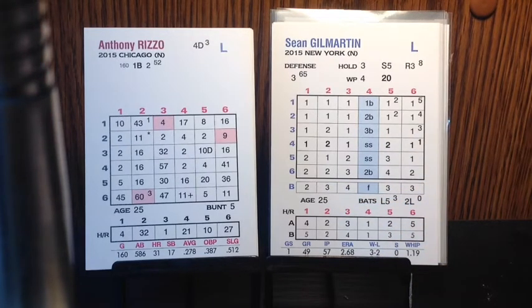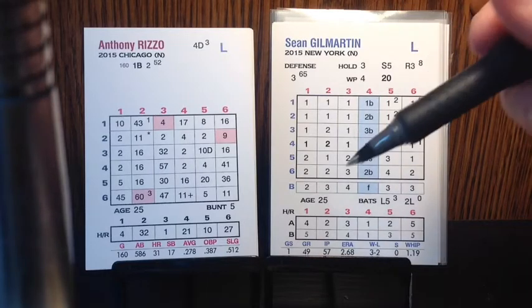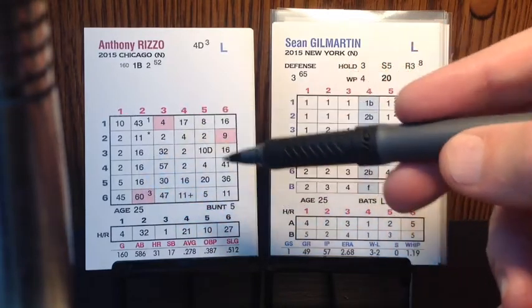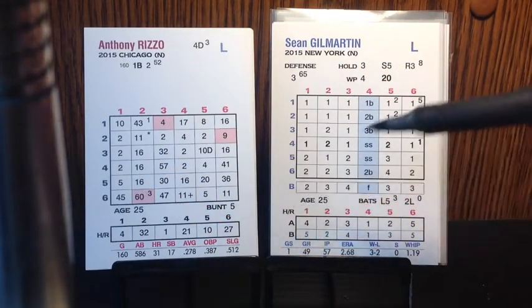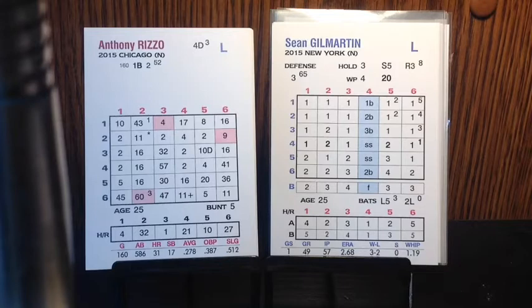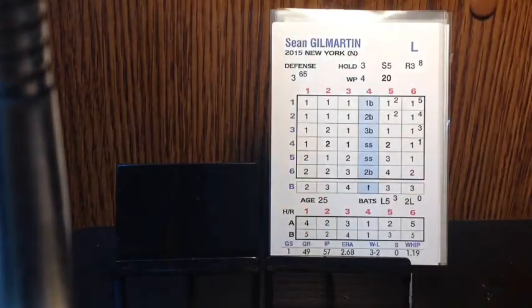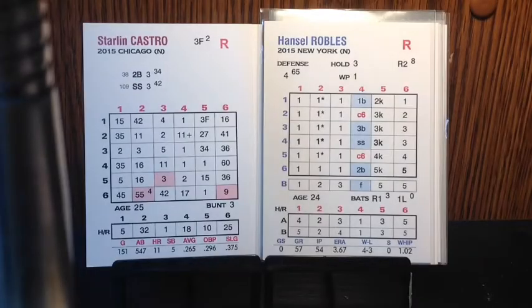So you got a 2 on Gilmartin, and then Anthony Rizzo, I rolled a 3 on column 2, so that's going to be a 16. So the 2 and the 16 is an 18 on column 2, and that's going to be a fly ball to center field. That's 2 out. So Gilmartin does the job, and he gets Anthony Rizzo.